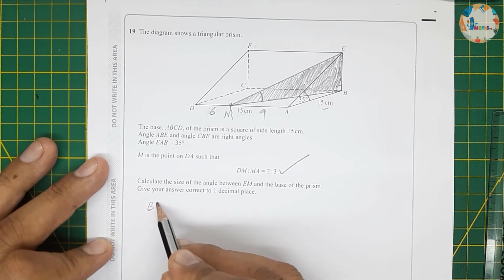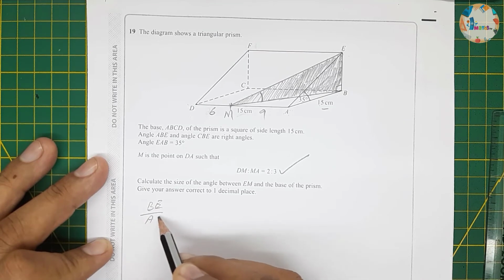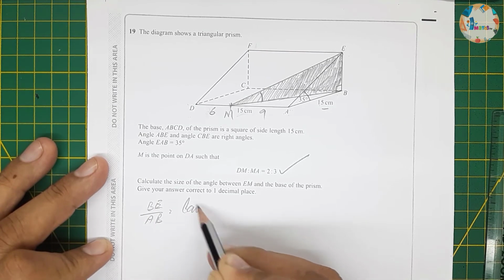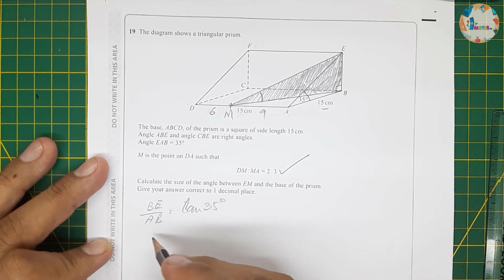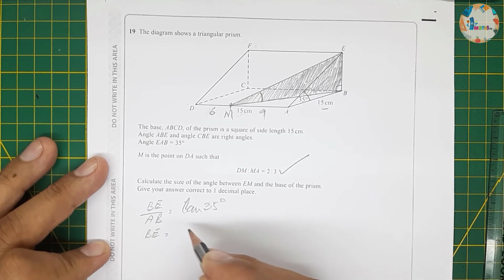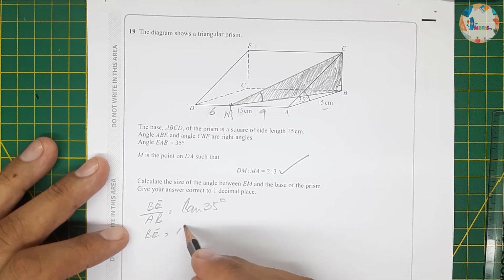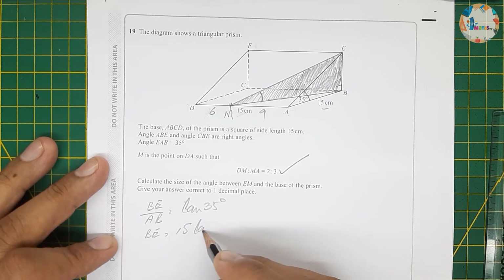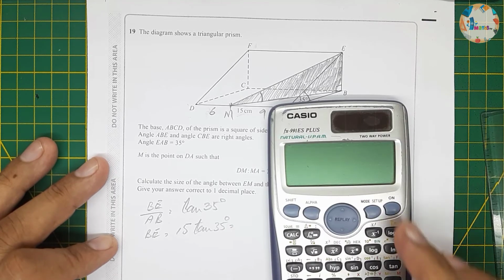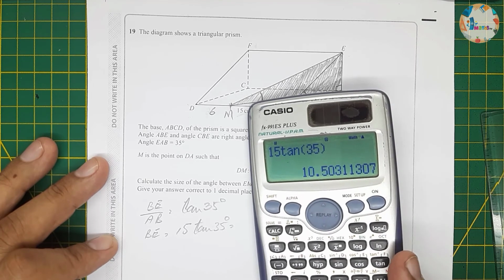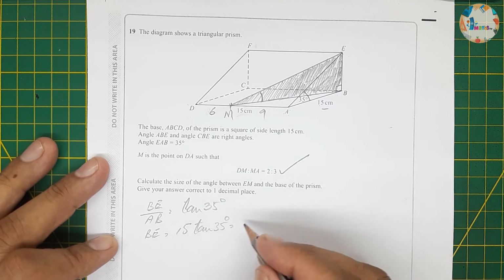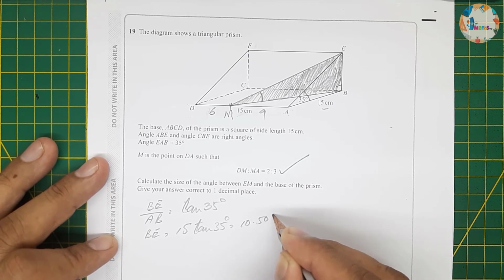So BE over AB will be equal to tan 35 degrees. So BE will be equal to AB, which is 15. So 15 tan 35 degrees will be equal to 10.503.